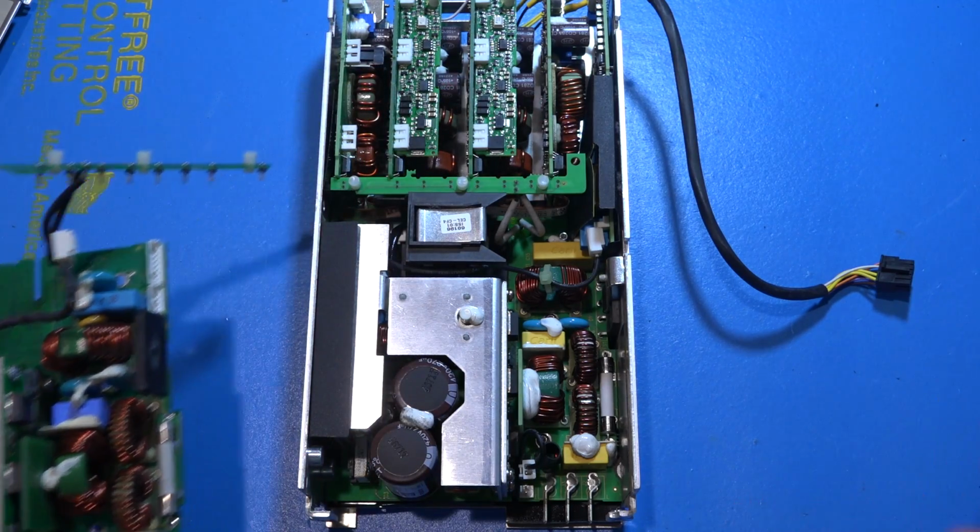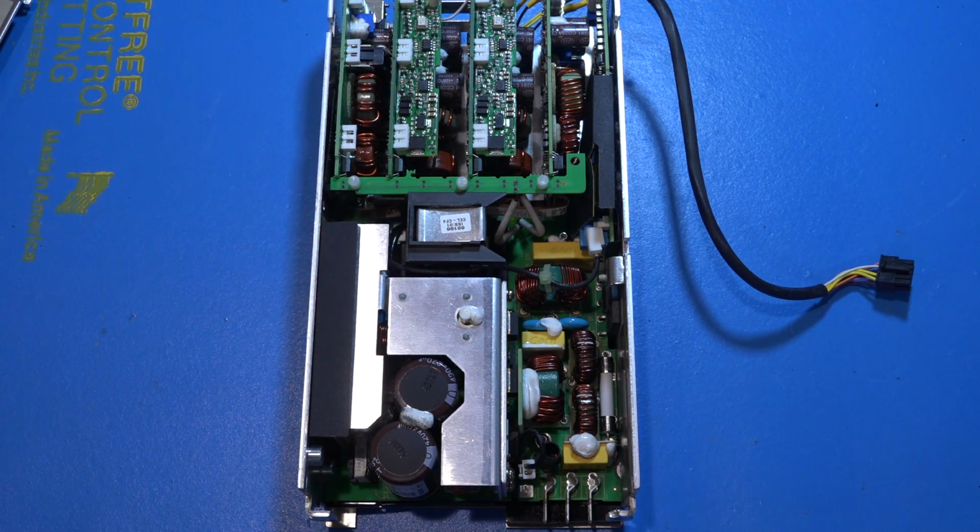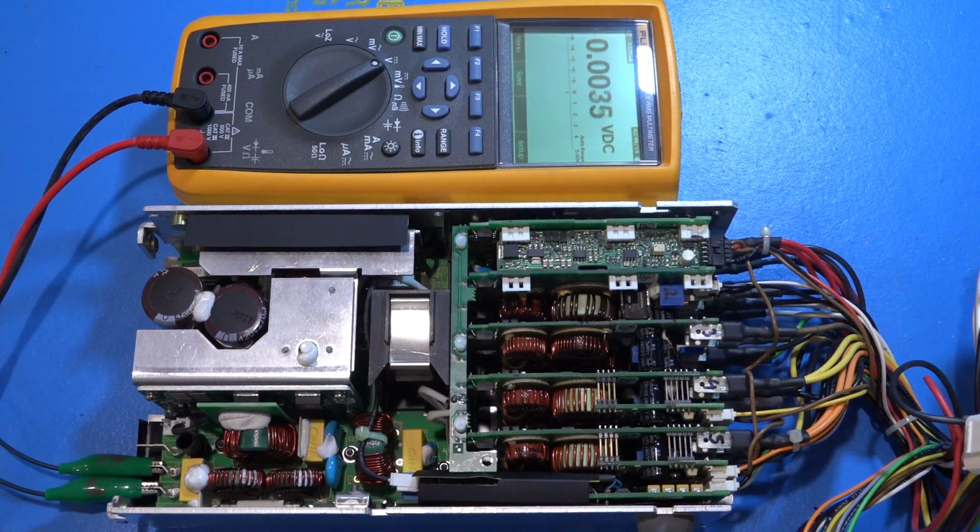So we can go ahead and take this one completely apart and extract the module we want and see if it works. Okay, well, here it is all back together.